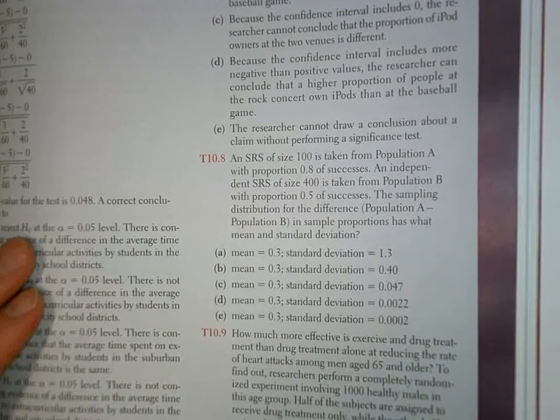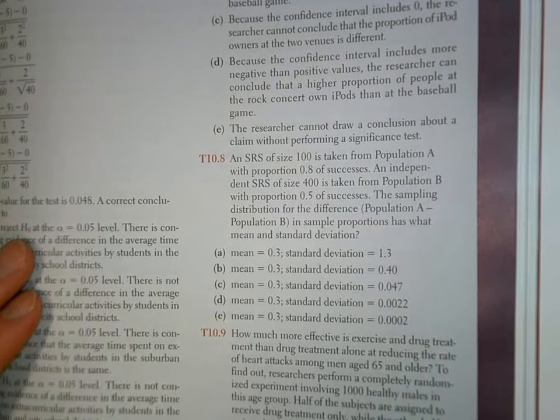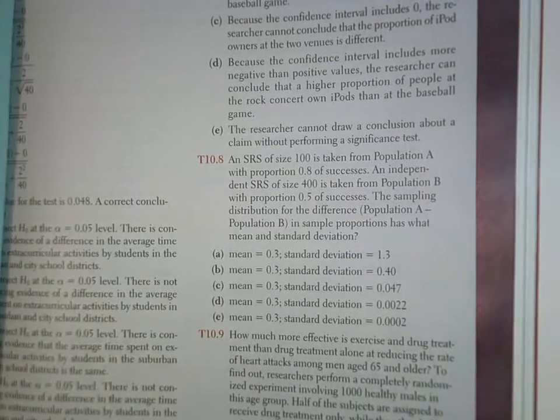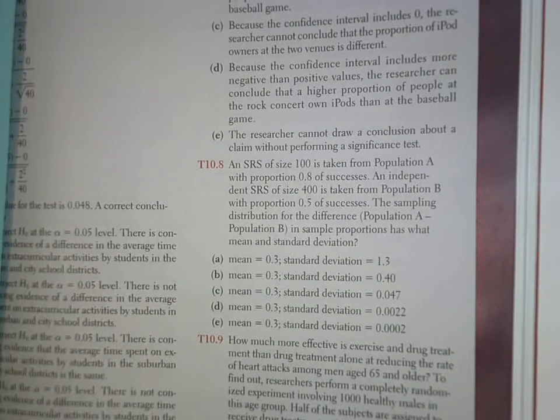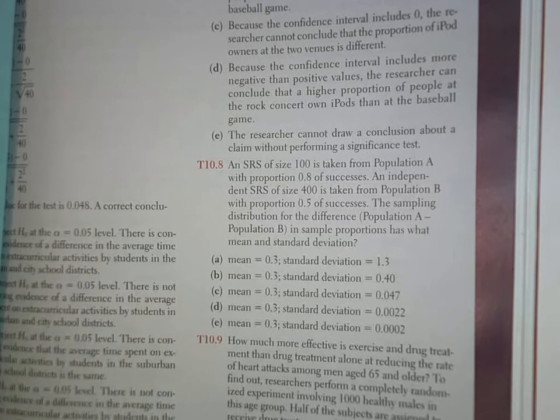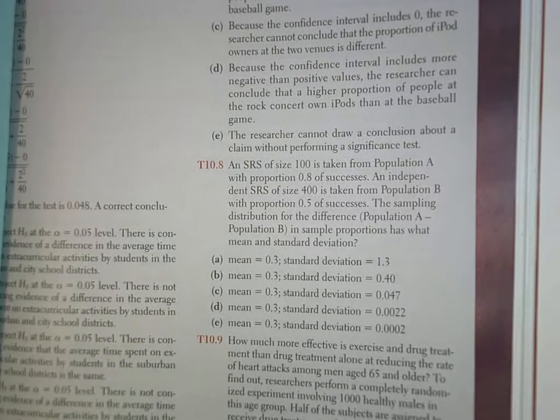Ooh, that wasn't on there. What happened? That's what mean and standard deviation. The book said number 8. Oh, we weren't supposed to pool it. Why weren't we supposed to pool it?